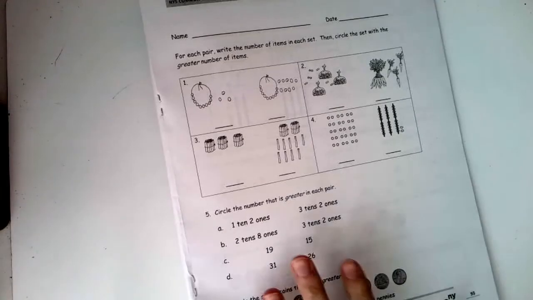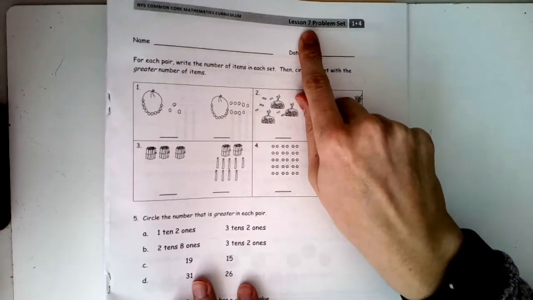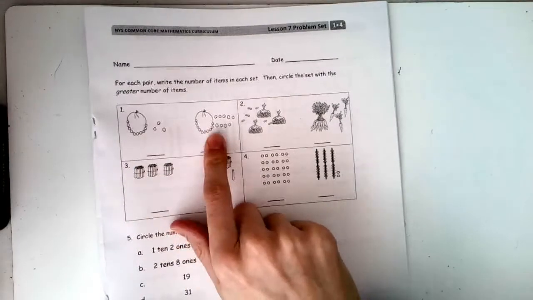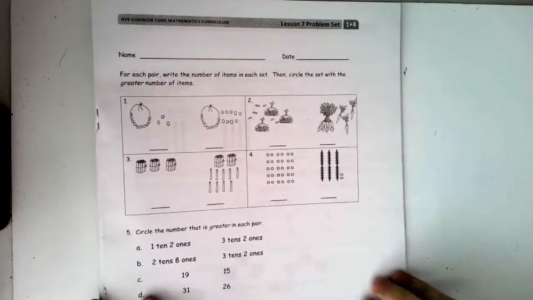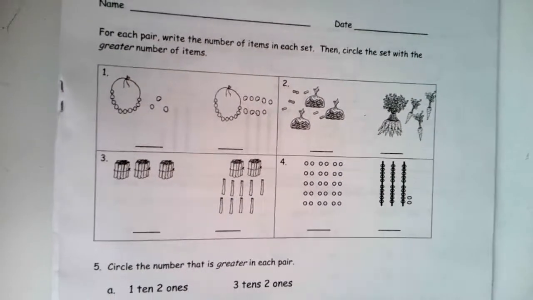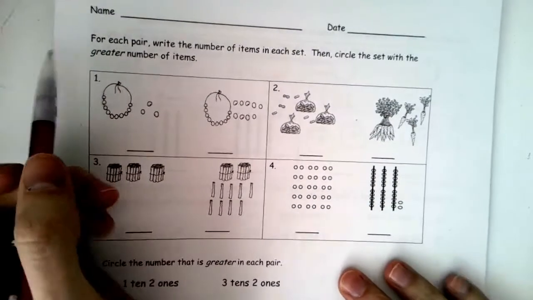All right, I have my math book. Remember, we are on the lesson 7 problem set today. Okay, you should see number 1 with beads, peanuts, and carrots. Okay, let's go ahead and get started. We're going to do numbers 1, 2, 3, and 4 to start. I have my pencil here, and I'm going to read the directions for us.